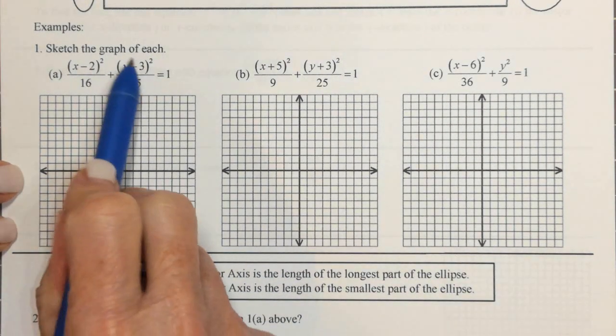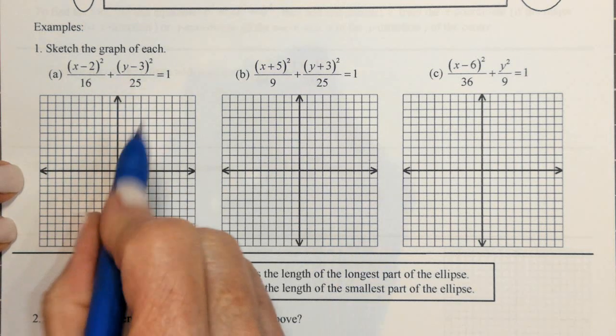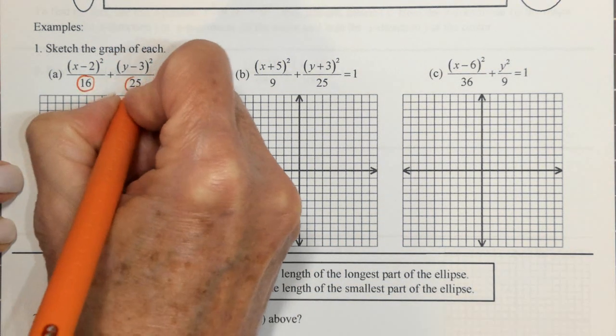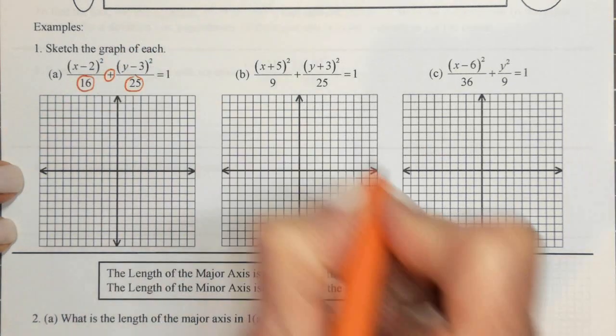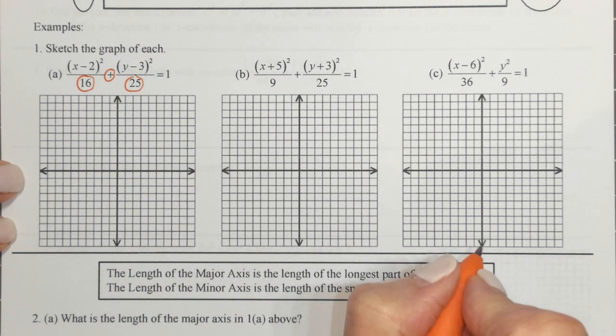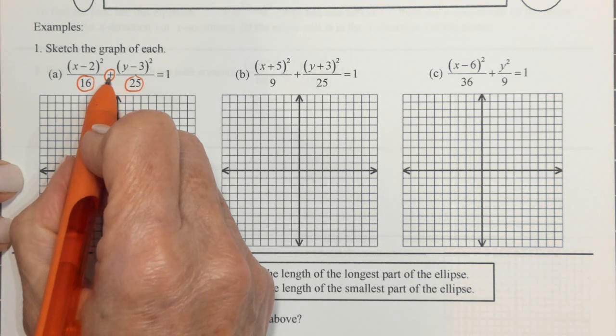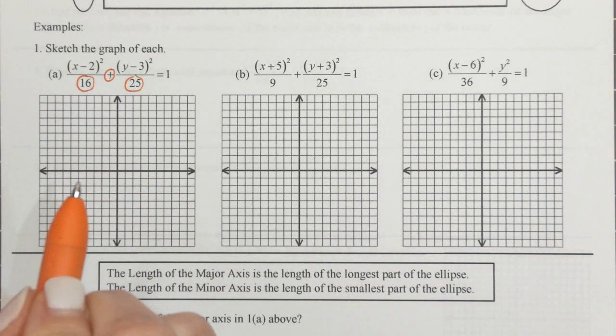So for this ellipse, I know it's an ellipse because these numbers are different and there's a plus. That makes it an ellipse. If this was a minus, this would be a hyperbola. We're going to do that tomorrow.